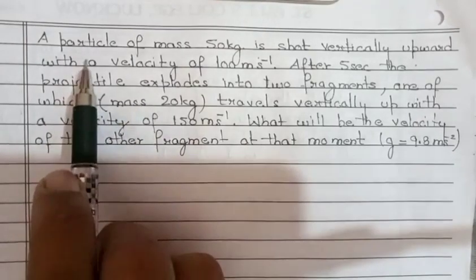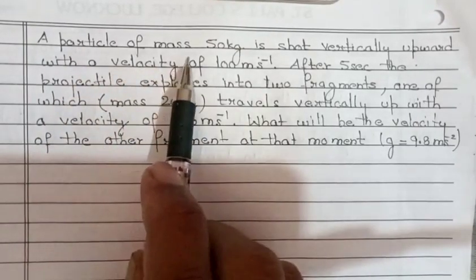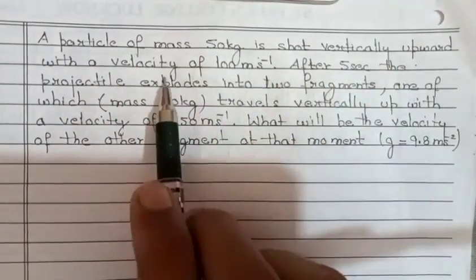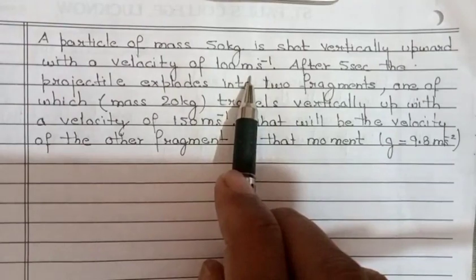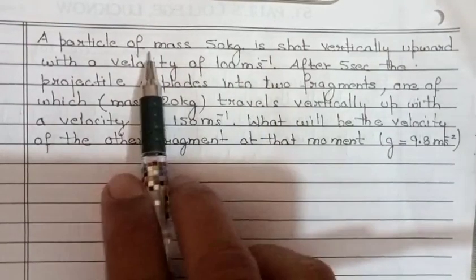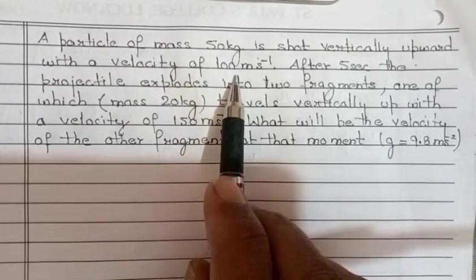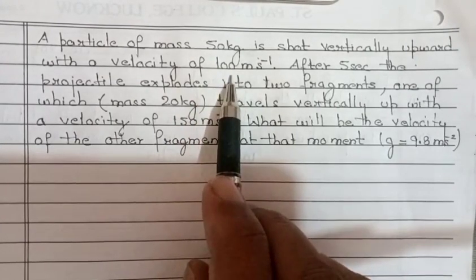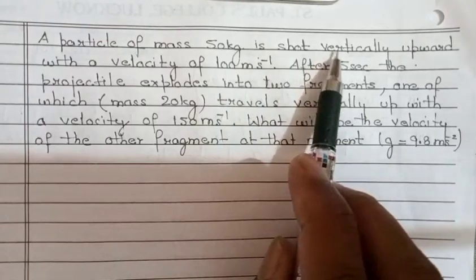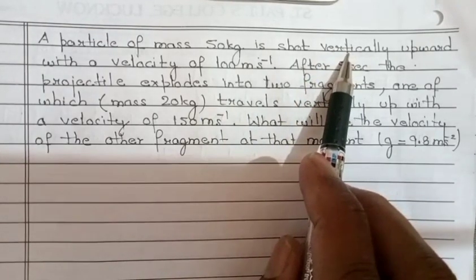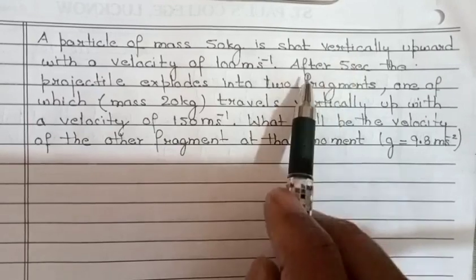Now the question says a particle of mass 50 kg is shot vertically upwards with a velocity of 100 meter per second. So in this part they have given you the mass and the initial velocity of the particle. And one more thing, it is being shot vertically upward. Particle is moving vertically upward, so that means there must be retardation in it.